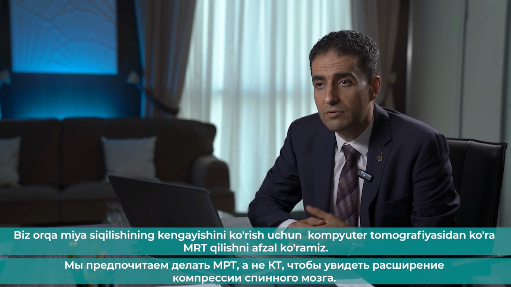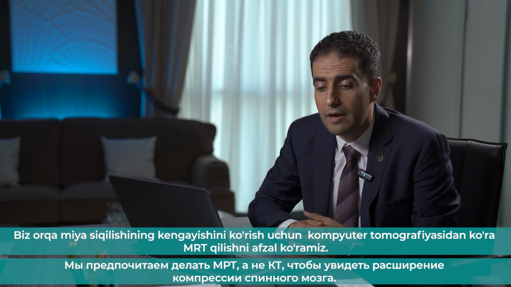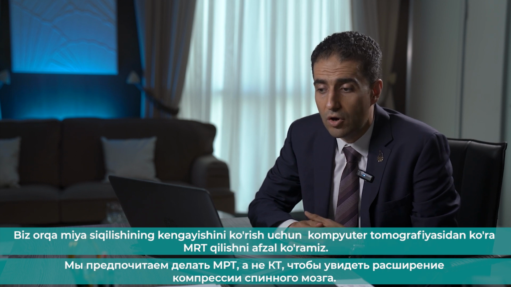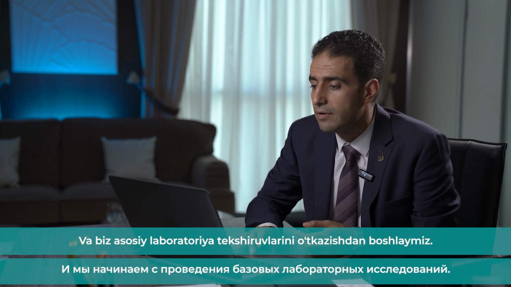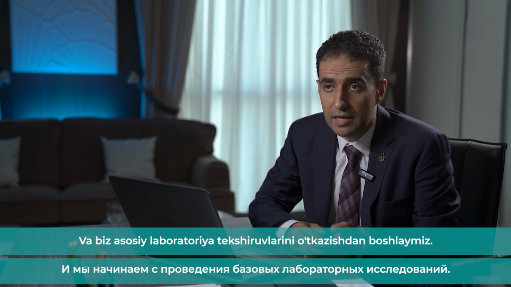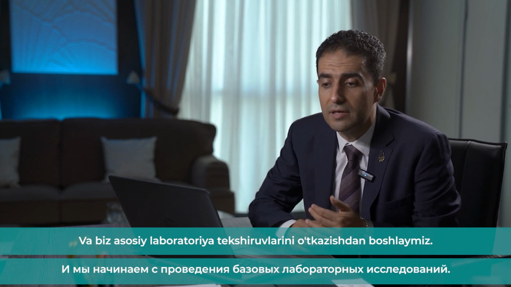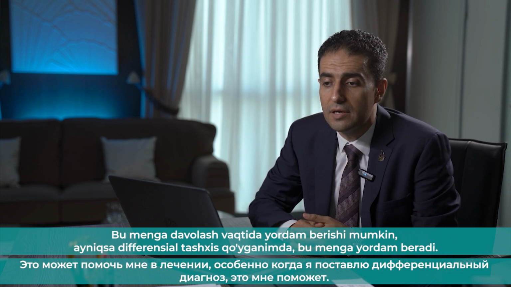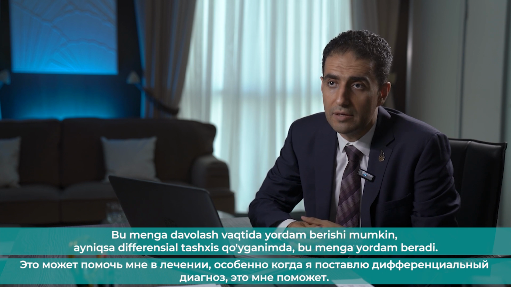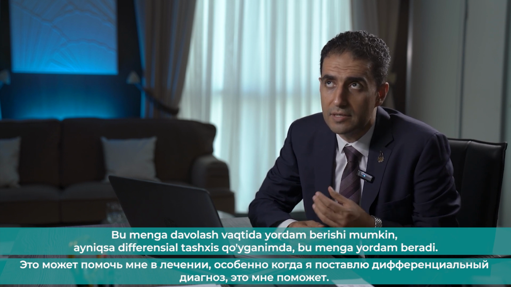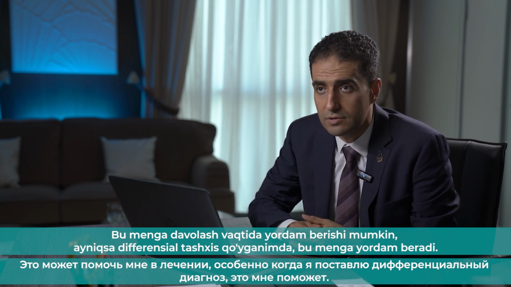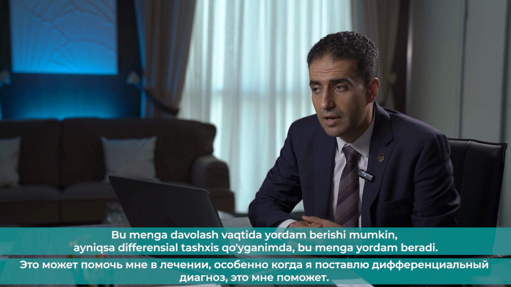We prefer to do MRI rather than CT to see the extension of the spinal cord compression. And we start by doing basic lab investigations, which may help me in the treatment, especially when I put the differential diagnosis.